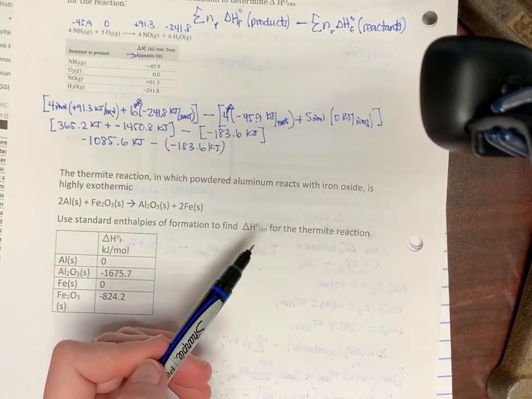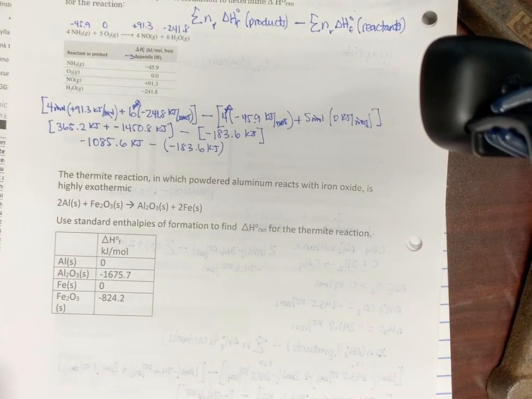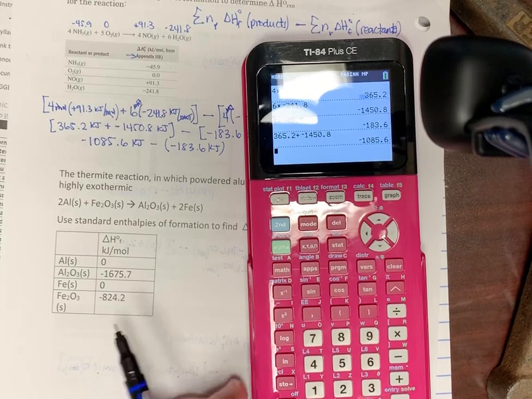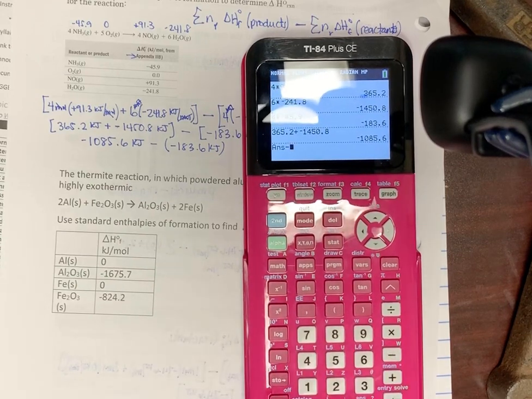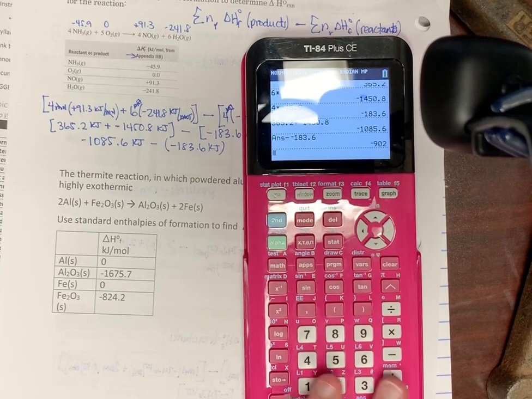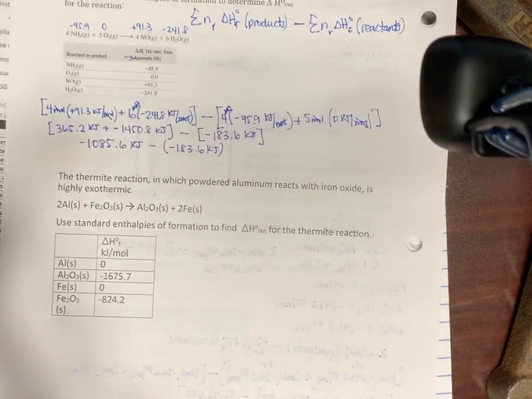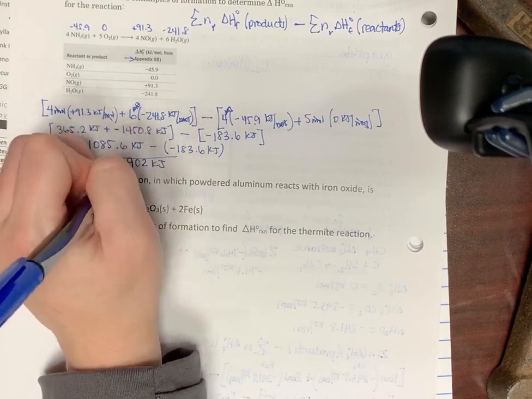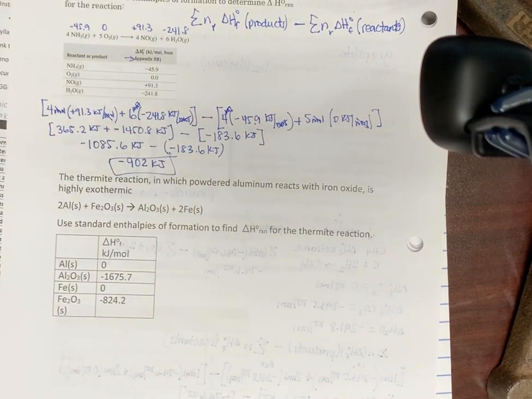So I'm just going to carry it down. So if you're somebody that wants to say minus minus is plus plus, then do it. But I'm going to say minus negative 183.6. And that gives us negative 902 kilojoules. That's the final answer.